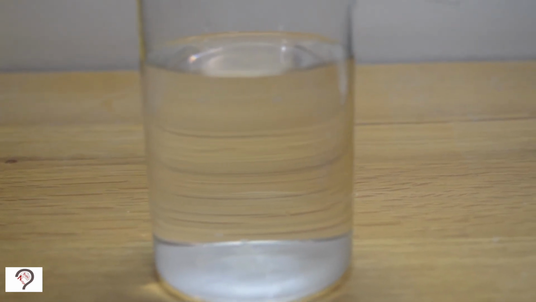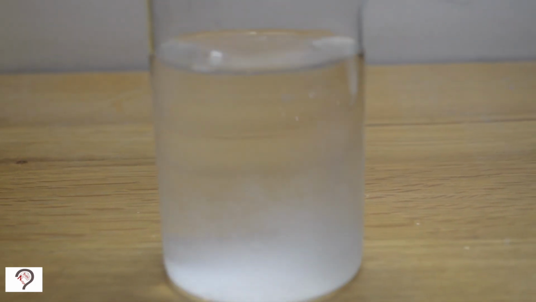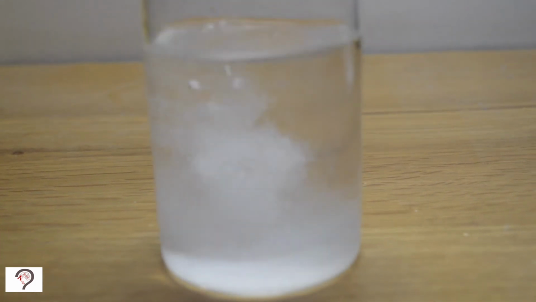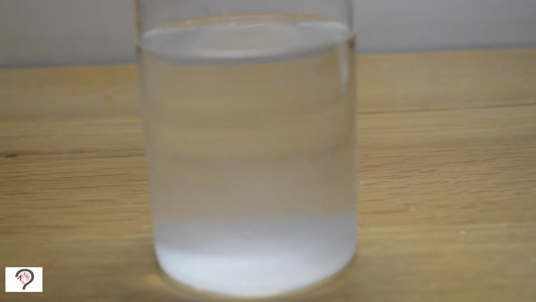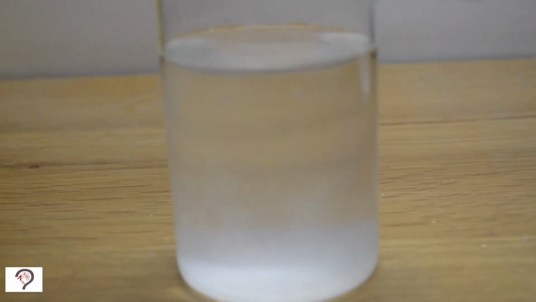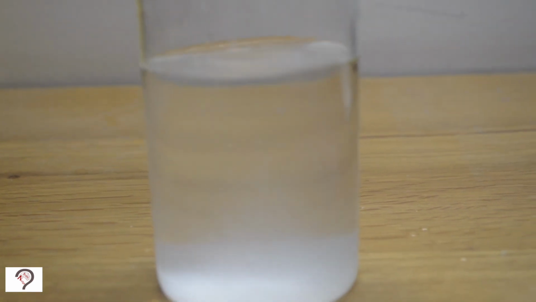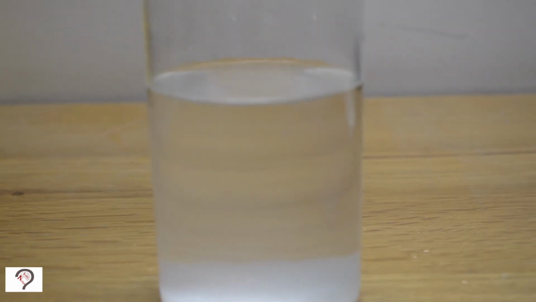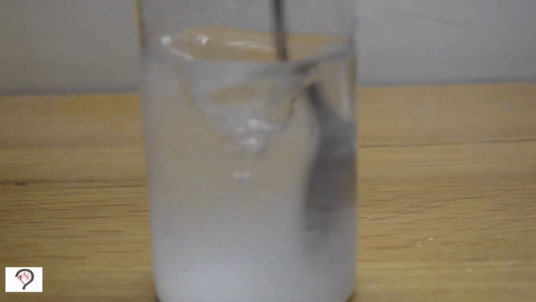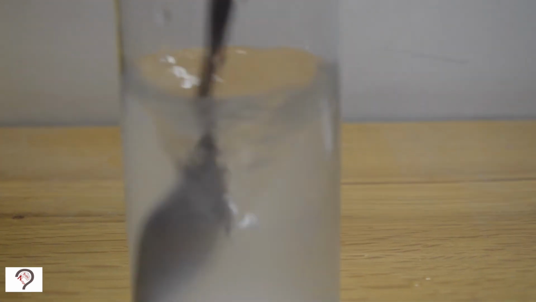You add 4 tablespoons of salt into the water. The salt molecules get added to the water molecules and increase the density of the salt water. Make sure you stir the solution well so that the salt is completely absorbed by the water.